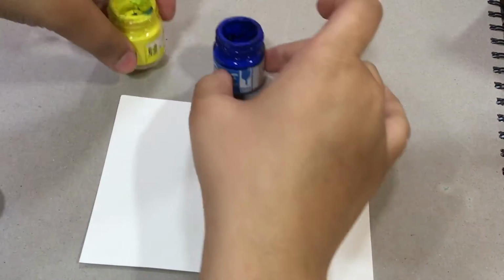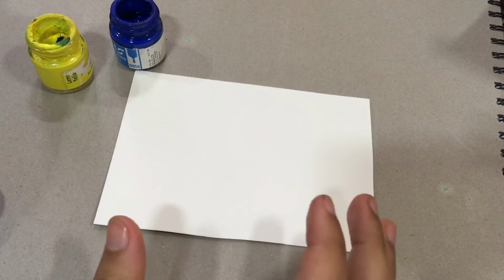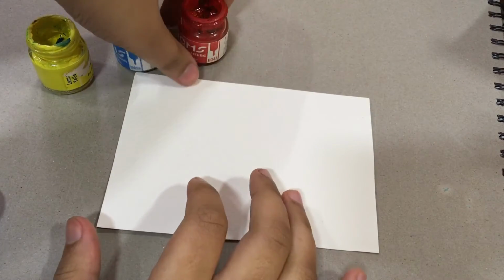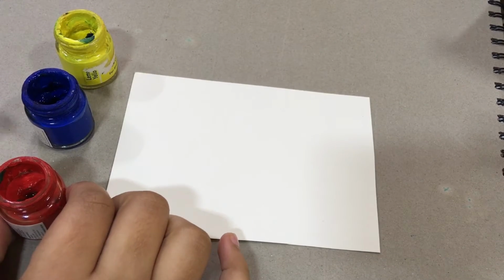Hi everybody. So in this small video of the tutorials, I'm going to be showing you what color theory is. I'm going to be taking you through the basics of color theory. So I want you to have this small piece of paper or just a sketchbook, wherever you want to practice it, because I don't want you to cram color theory. I want you to understand it and explore it by yourself.